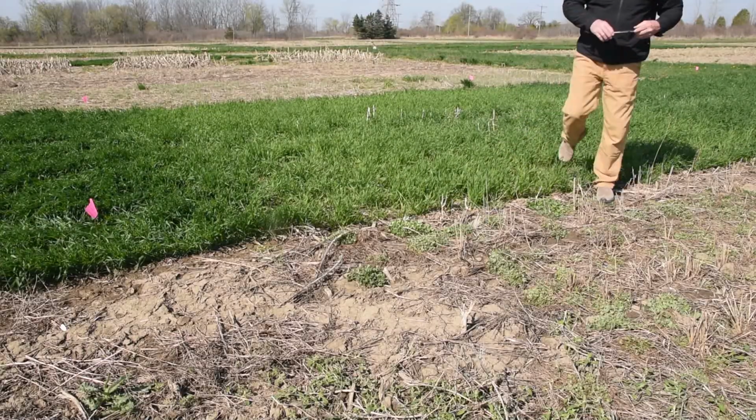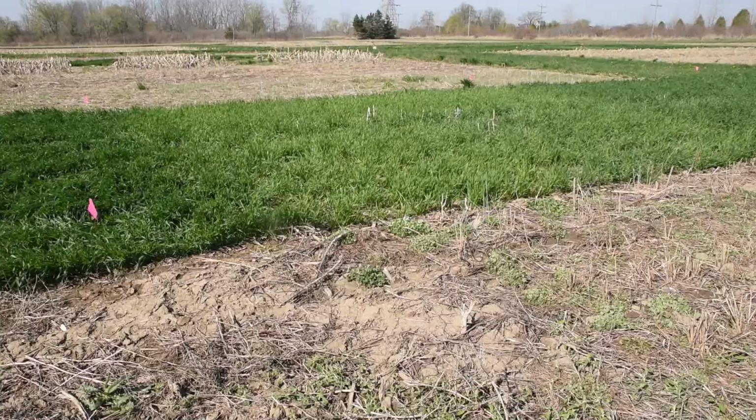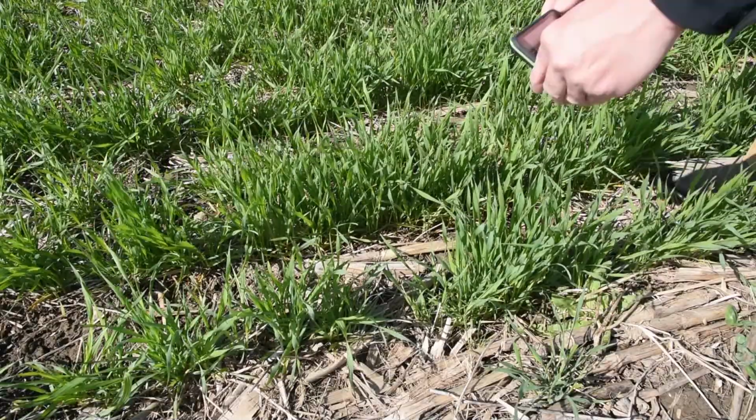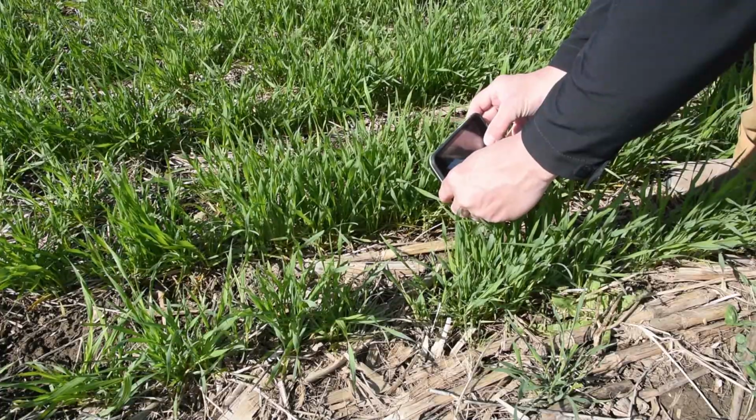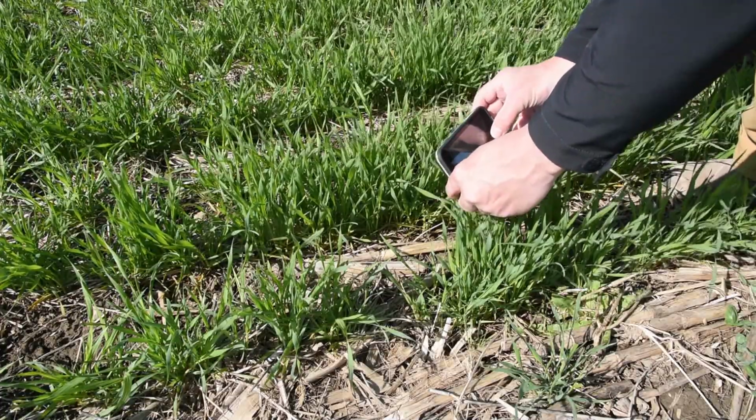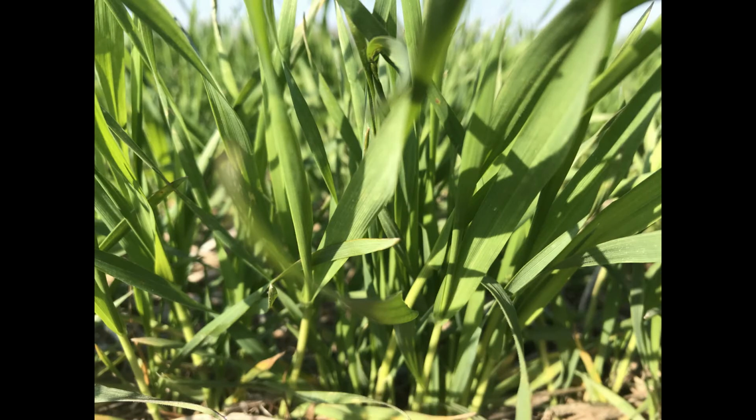Just bending at the waist a little bit, you get a better photo. So here's a close-up. Just get in close, take a picture, and this is what you wind up with. It's a big improvement over the original picture, but it doesn't necessarily show everything that you want it to show yet.